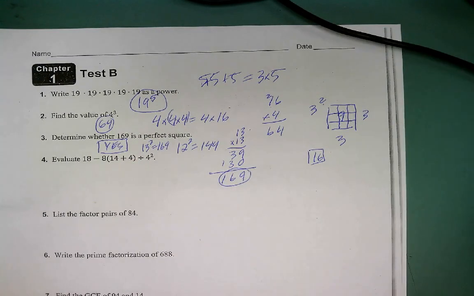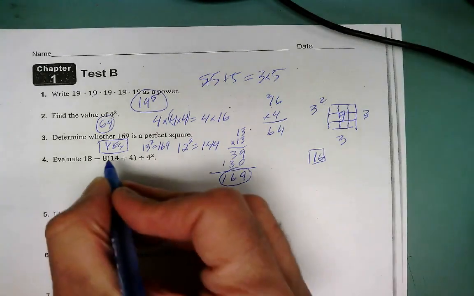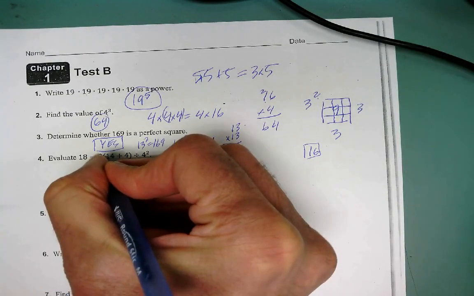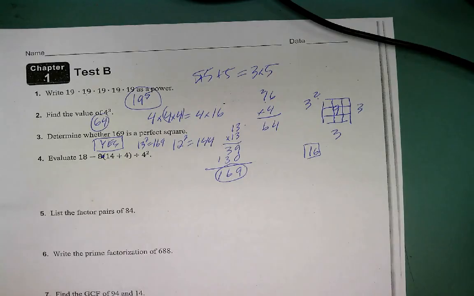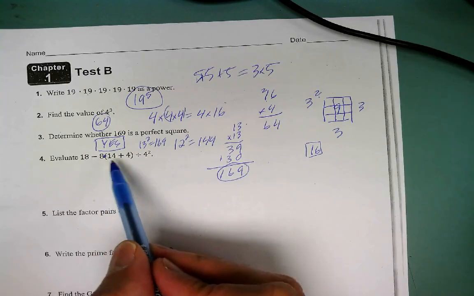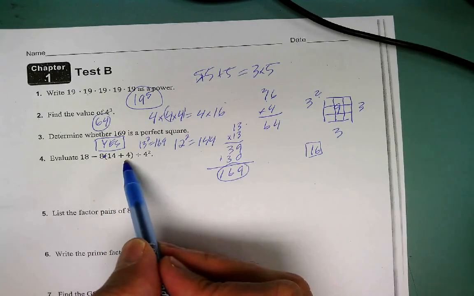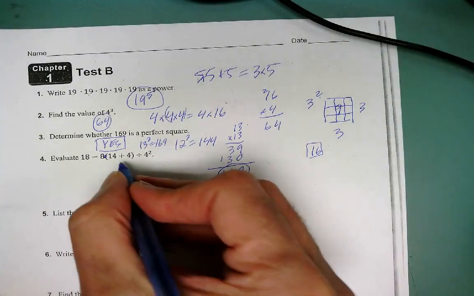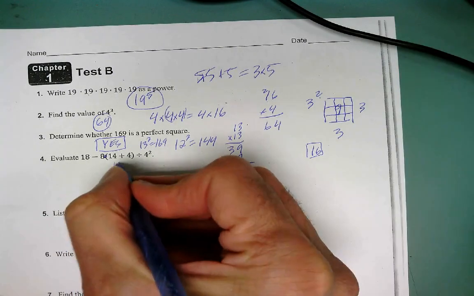All right, now this OOO problem, or order of operations problem, is very important. We try to warn everybody that when you see a number next to parentheses, go ahead and put a big dot in there so you remind yourself that's a multiplying. If that's multiplying, then in this problem I have subtracting, multiplying, parentheses, dividing, and exponents. I'm going to do parentheses first. 14 plus 4 is 18.